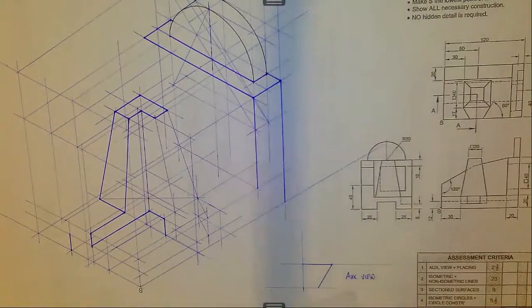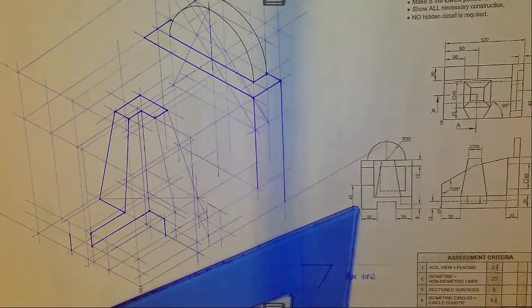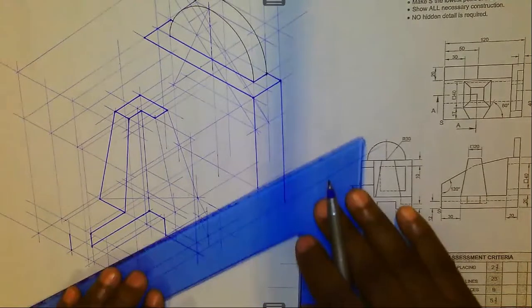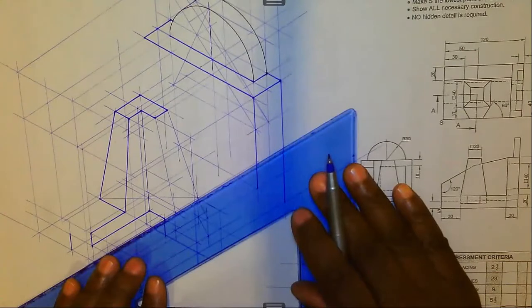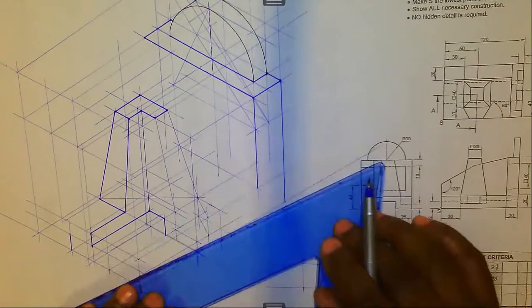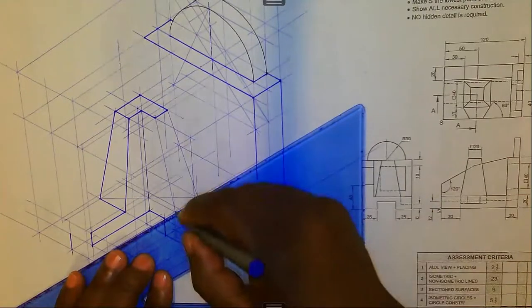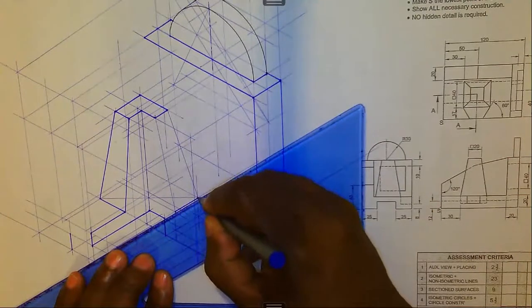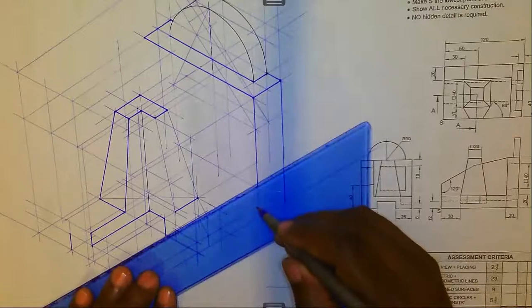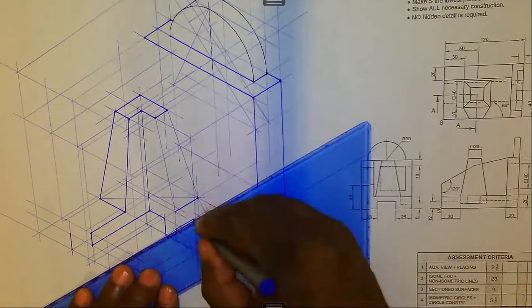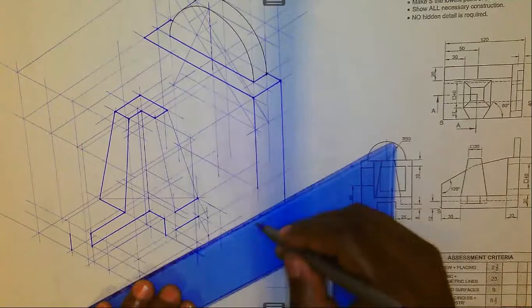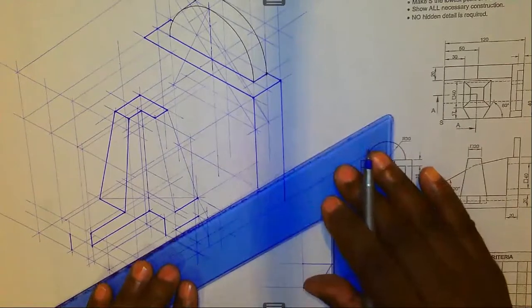So now we are in a position to outline quite a number of lines. We can outline this. We can also outline this. There's nothing that would stop us from outlining this now.